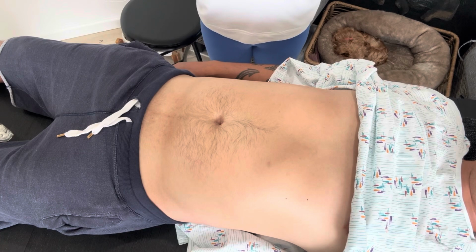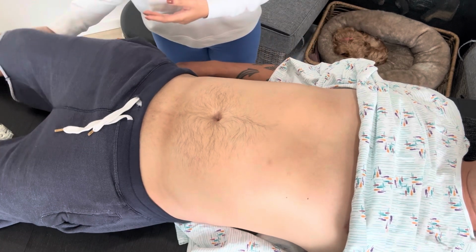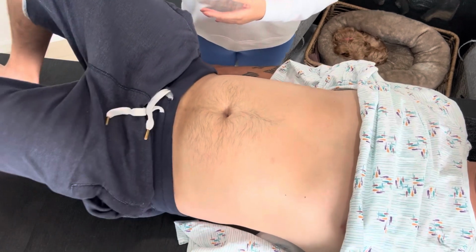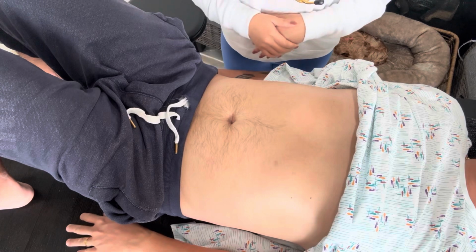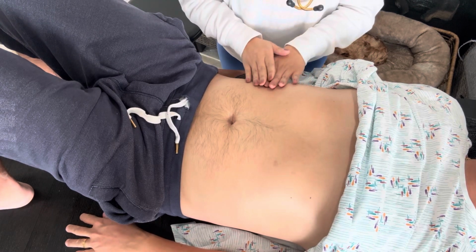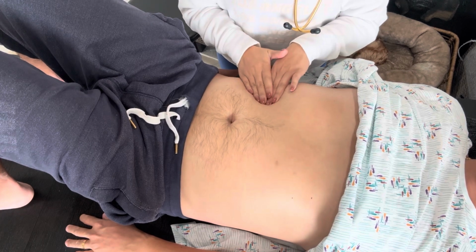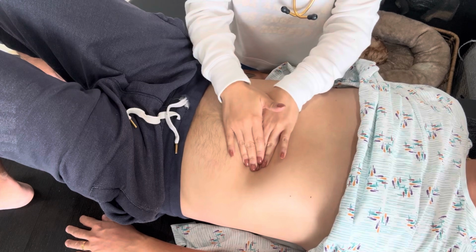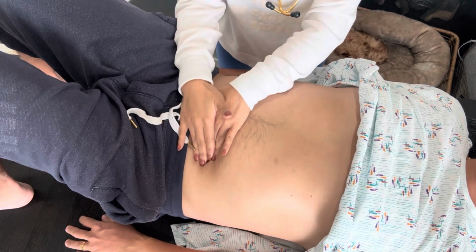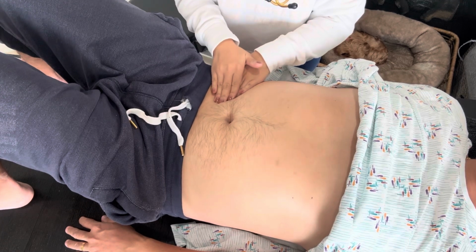Okay, so continue to stay relaxed. I'm going to have you bend your knees and just go ahead and keep your arms on the side while I lightly palpate all 4 quadrants, okay? So I'm going to start with light palpation, and I am feeling for any pain, tenderness, or masses.